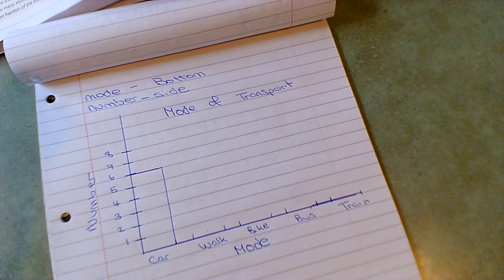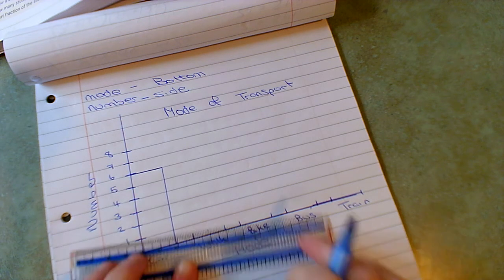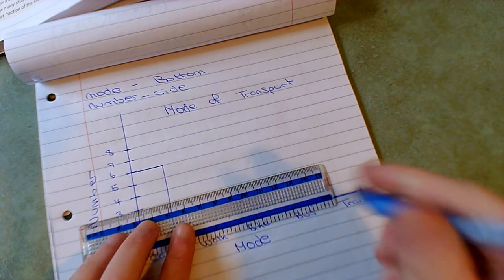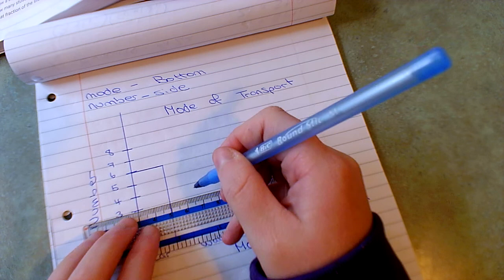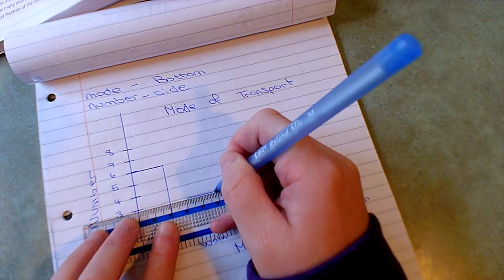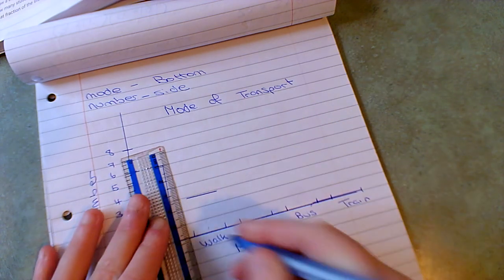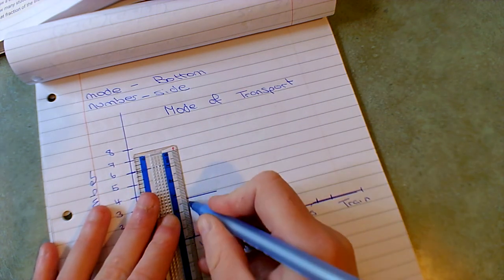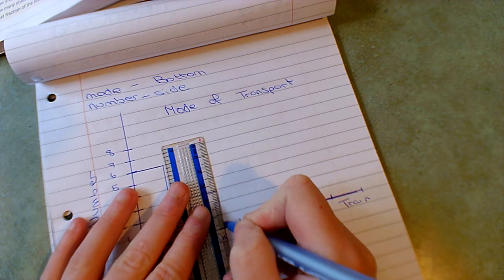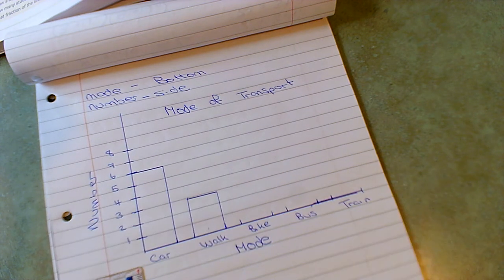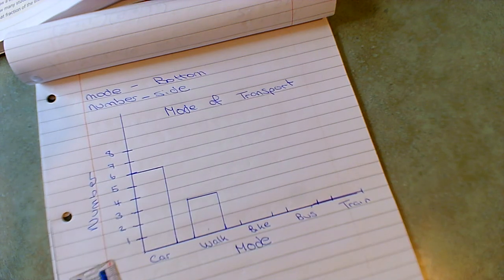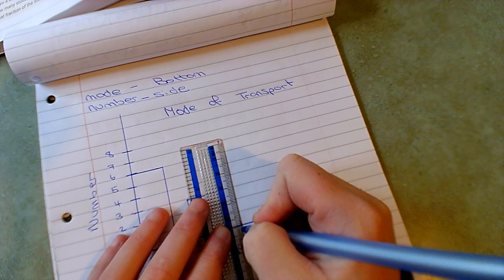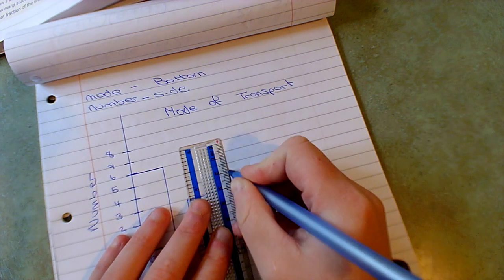And that's my car. Now I look at walk. It tells me 3 people walked. And it's telling me that 5 people got a bike, so I'll go to bike.